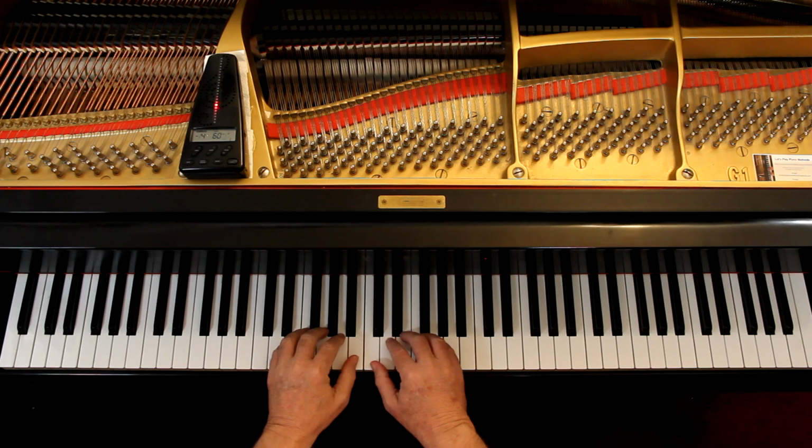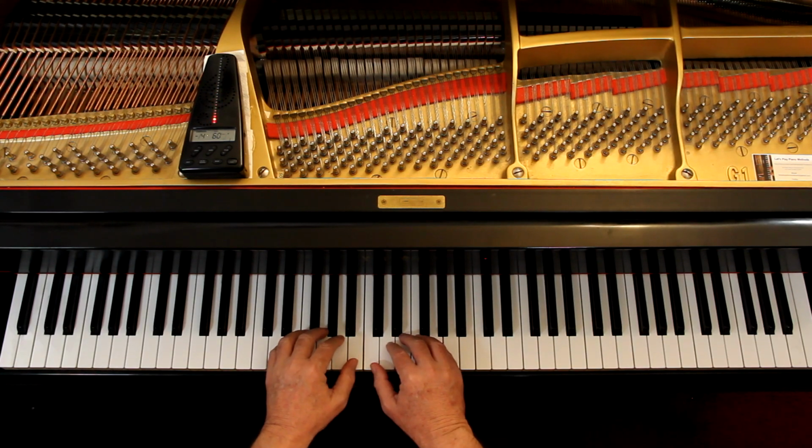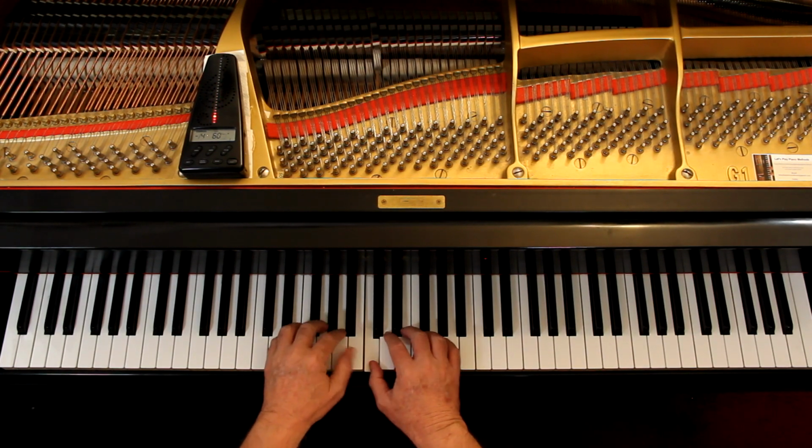I'm not going to do any louds and softs. We're not performing it. We're just playing notes and rhythms. I'll give us 4 counts. 1, 2, ready, go.